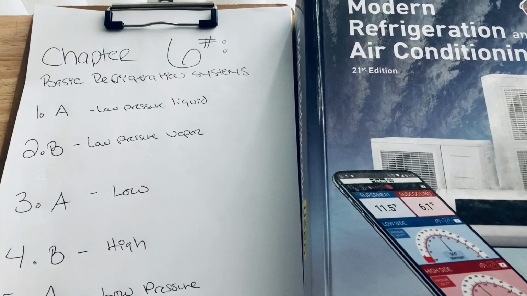Explain the 2 functions of a compressor as they relate to the low side and high side of the HVAC system. That one's right there on page 87. All right, the first thing that a compressor does is it creates suction to draw heat-filled refrigerant vapor from the evaporator on the low side into the compressor.